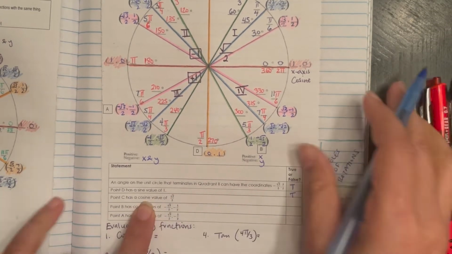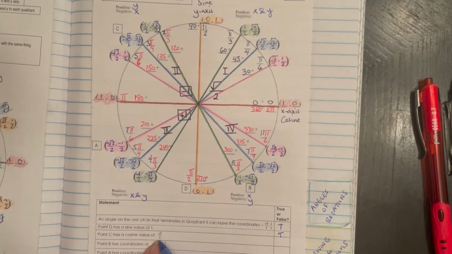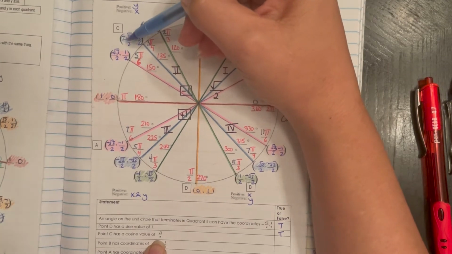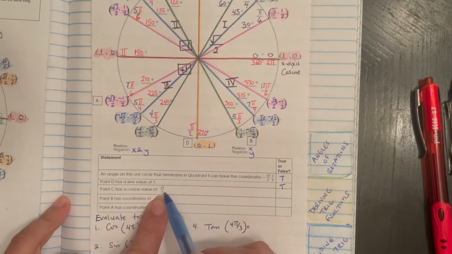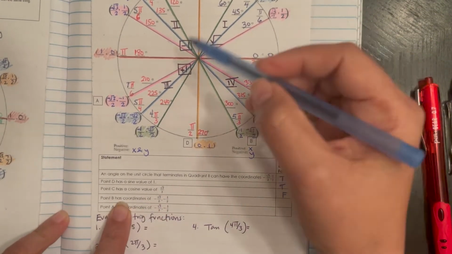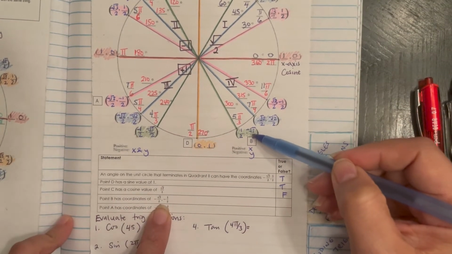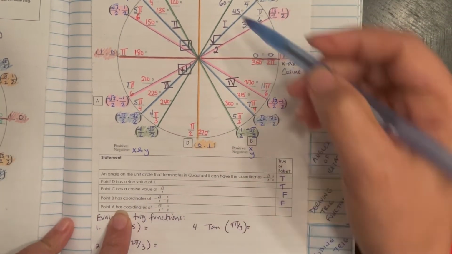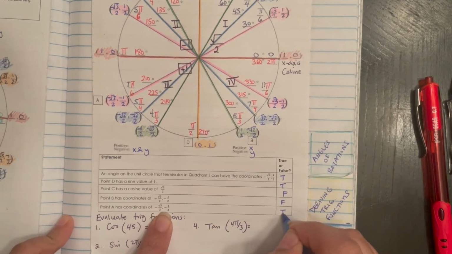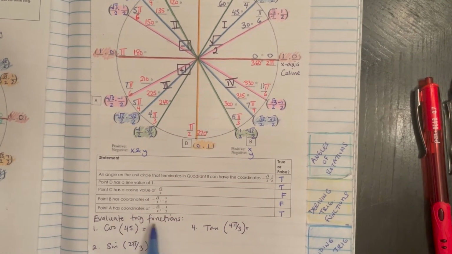Point C has a cosine value of radical 2 over 2. So again, cosine is the x value. So you go find point C. Is it radical 2 over 2? No, it's not. False. All right, point B has a coordinate of that. That's false. Point A has coordinates of this. That's true.